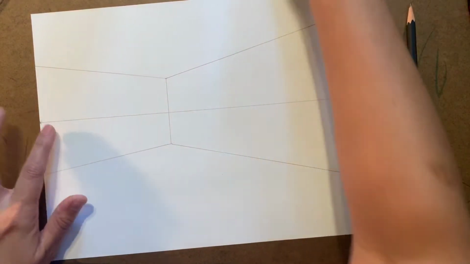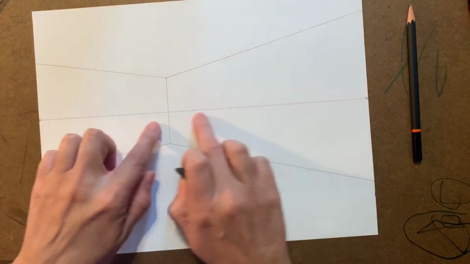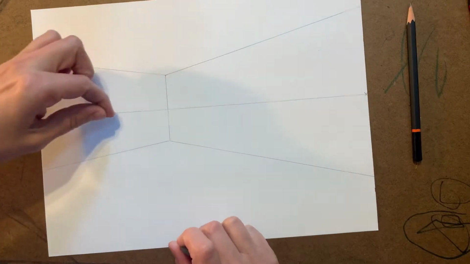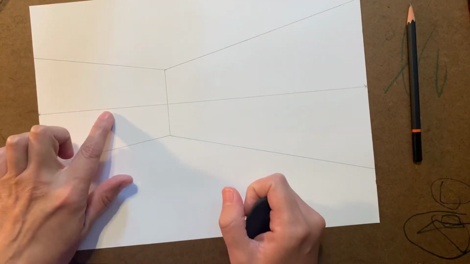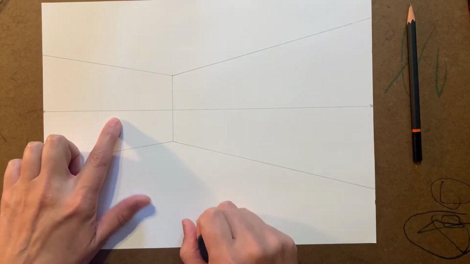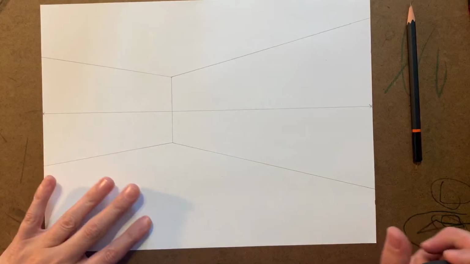I'm not going to need my horizon line anymore. I'll leave it there just so that I can remind myself what's at eye level. So anything below that, like let's say I have a table that's below this, that means I'll be able to see the top of the table. But if it's above it, I won't be able to see the top of the surface.